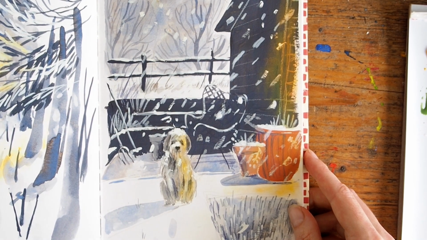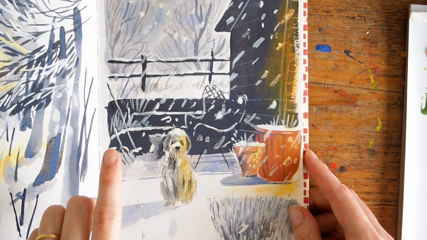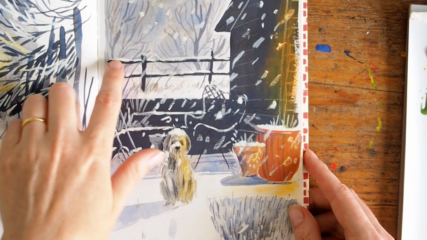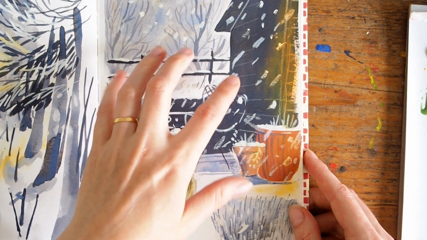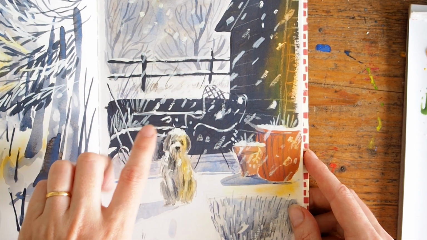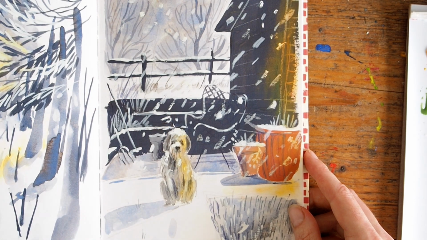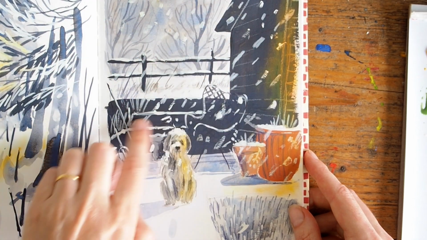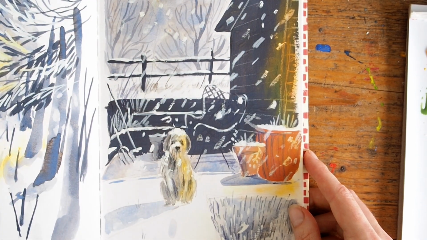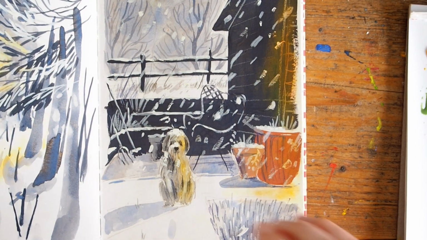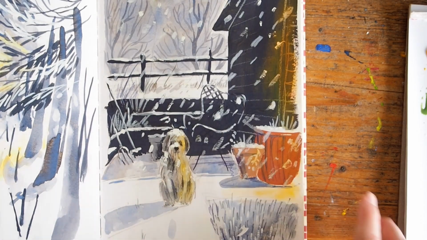I then went over and added more white straight out of a tube with a brush to really get the feeling of thick, heavy white snow. So yeah, in this piece I've really made the most of the different consistencies of gouache, the more watery and the much thicker as well. And it does really help draw your focus to that area.